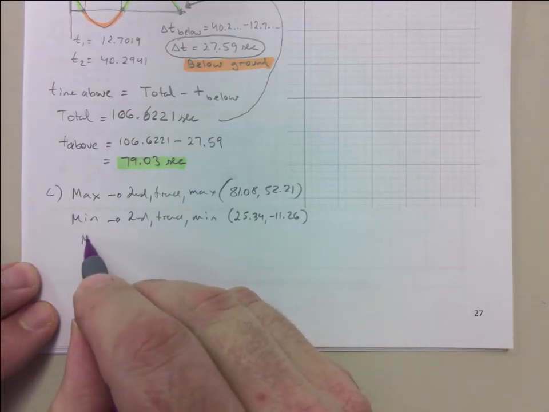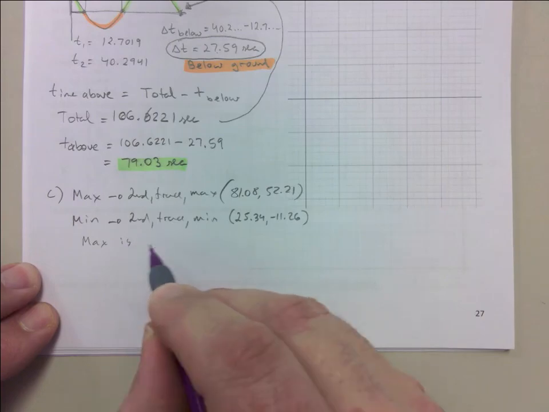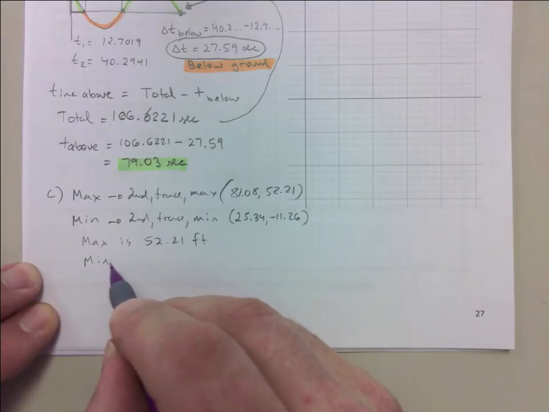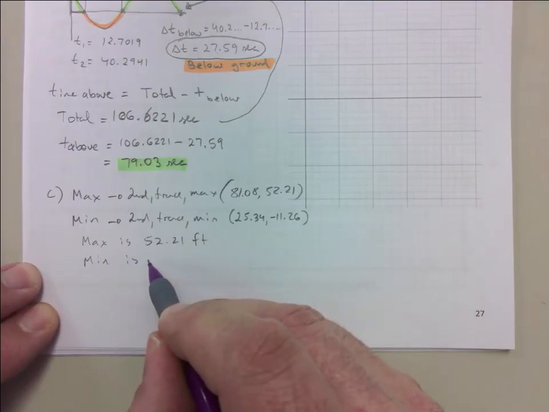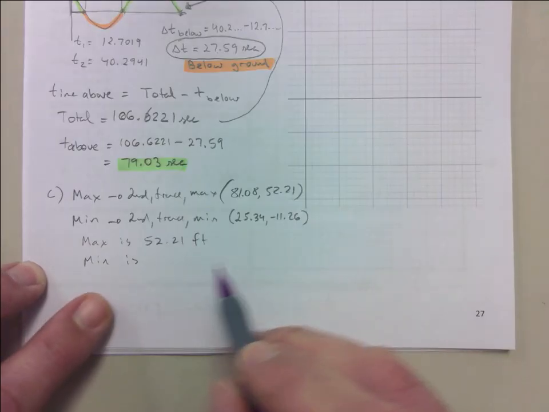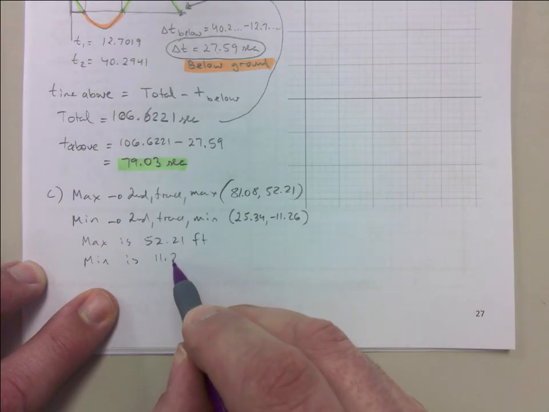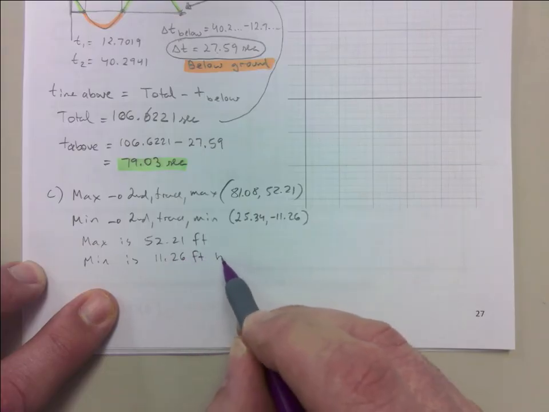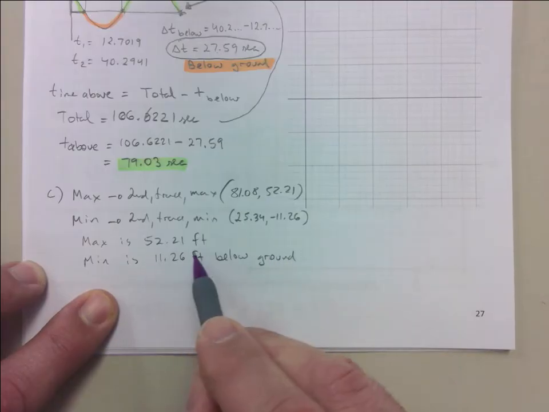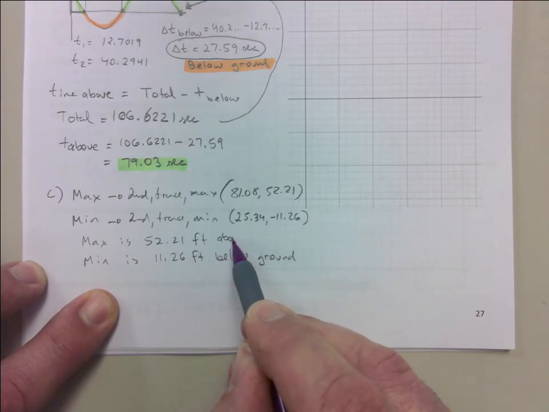We haven't answered yet. So the max is 52.21 feet. The min is, what do you do with the negative 11? I would say 11.26 feet below ground. The other one is above ground.